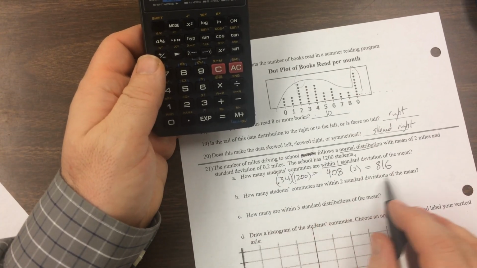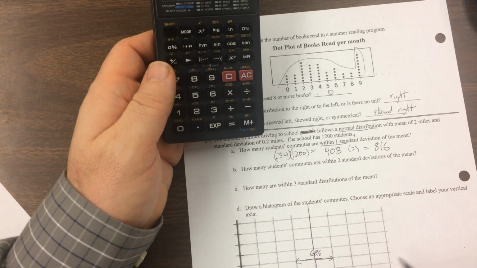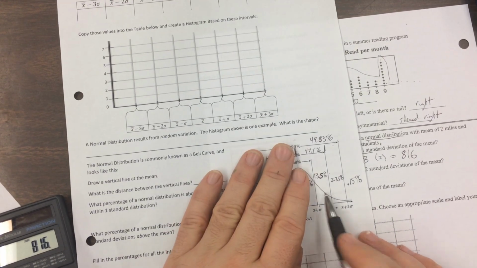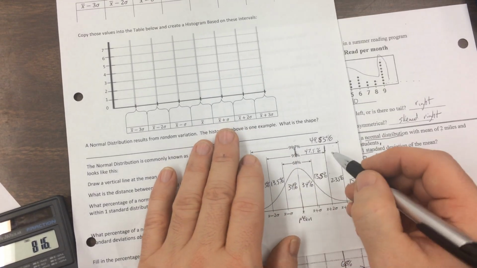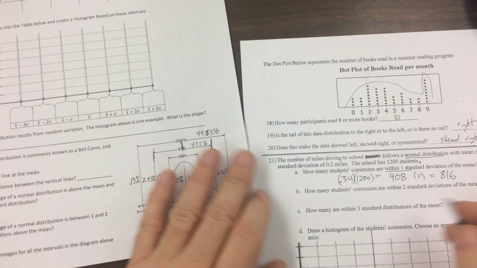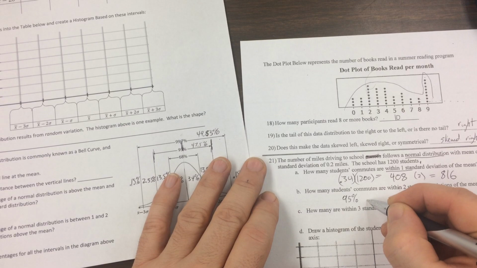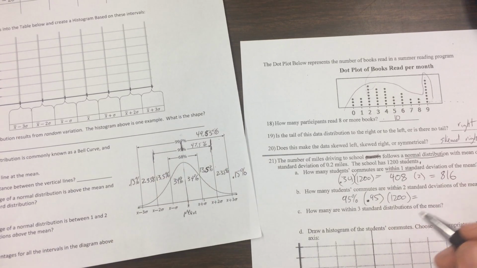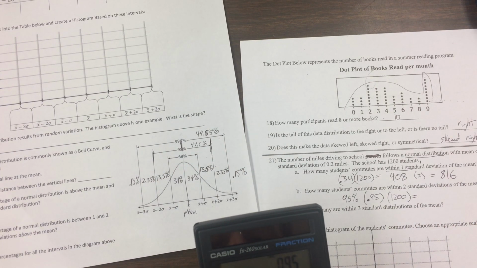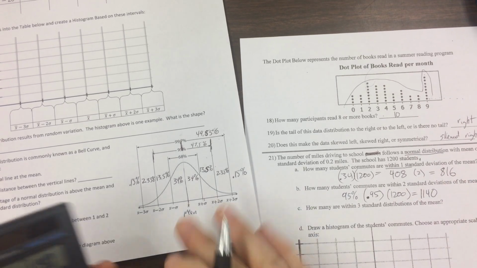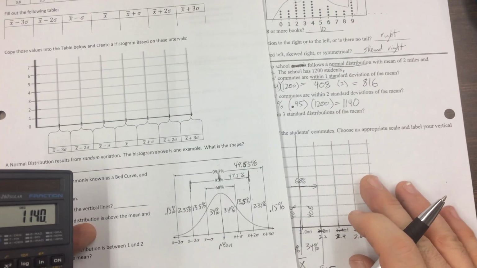How many students' commutes are within 2 standard deviations of the mean? Well, let's go back to our grid. What we're saying here is not how many are between 1 and 2, or how many are above average, or how many are in this range. What we're saying is how many are between the mean and 2 standard deviations. So that's 95%. So 0.95 times 1200 equals 1140.